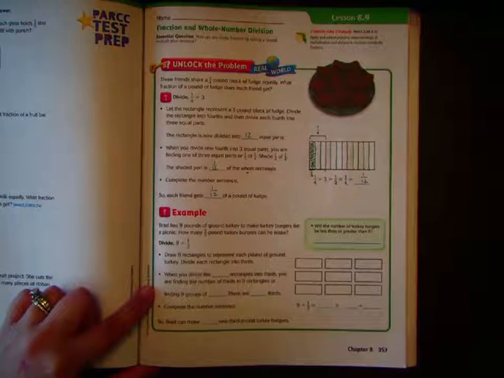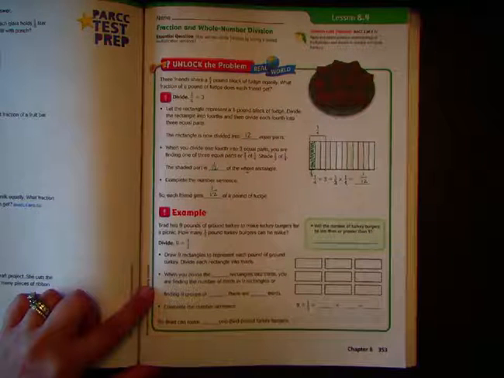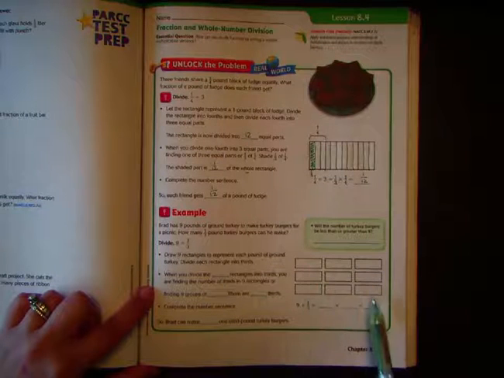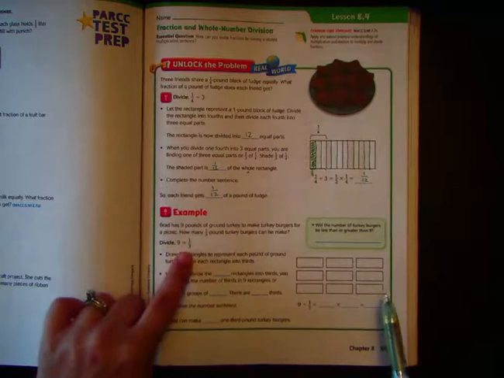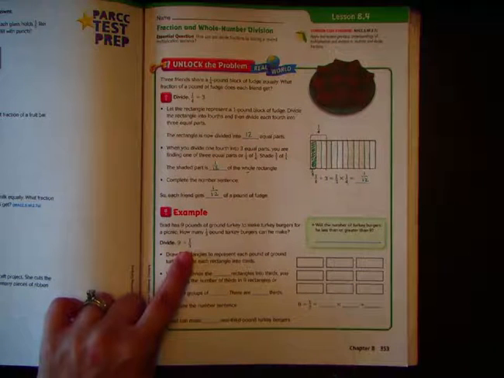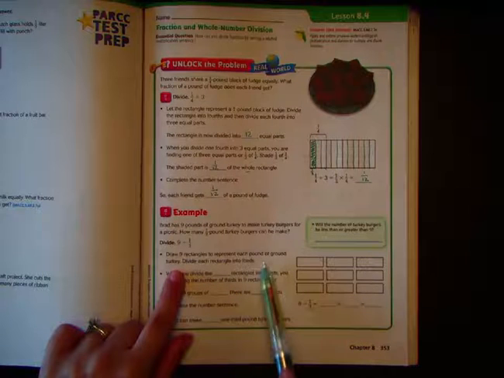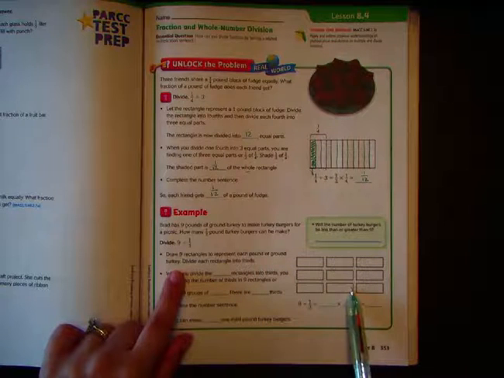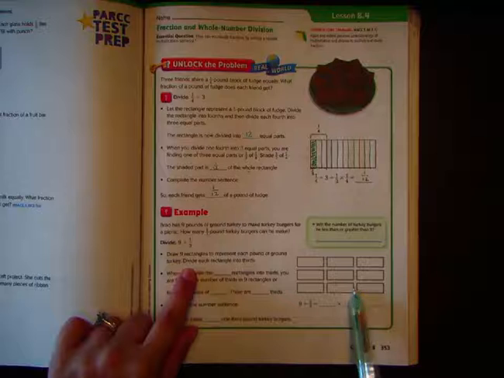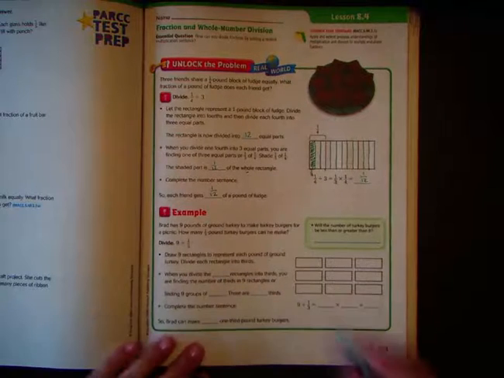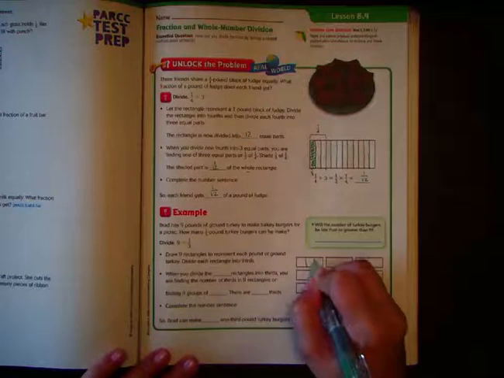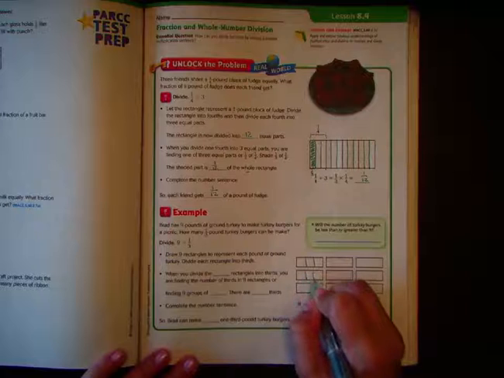It says Brad has 9 pounds of ground turkey to make turkey burgers for a picnic. How many 1/3 pound burgers can he make? So here's his 9 pounds, and he's dividing each one into thirds. Okay, so it says draw 9 rectangles to represent. They've already done that. Draw each rectangle into thirds. So I'm going to split each of these into thirds.